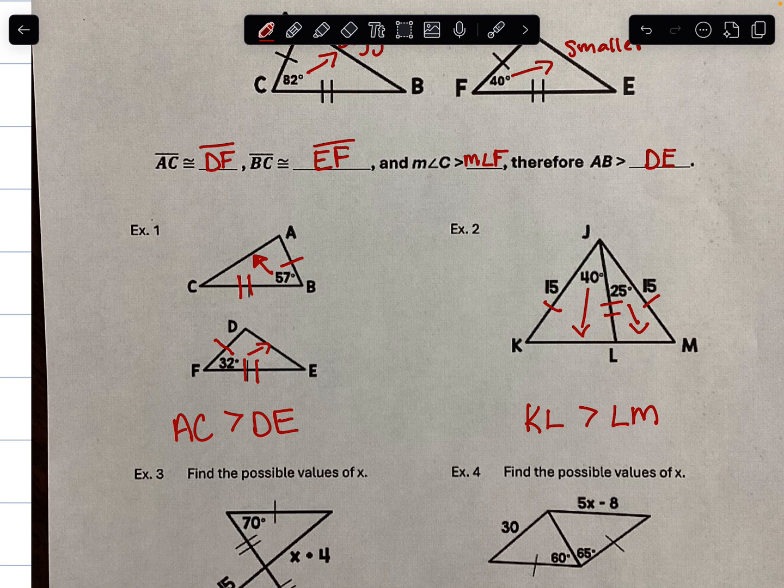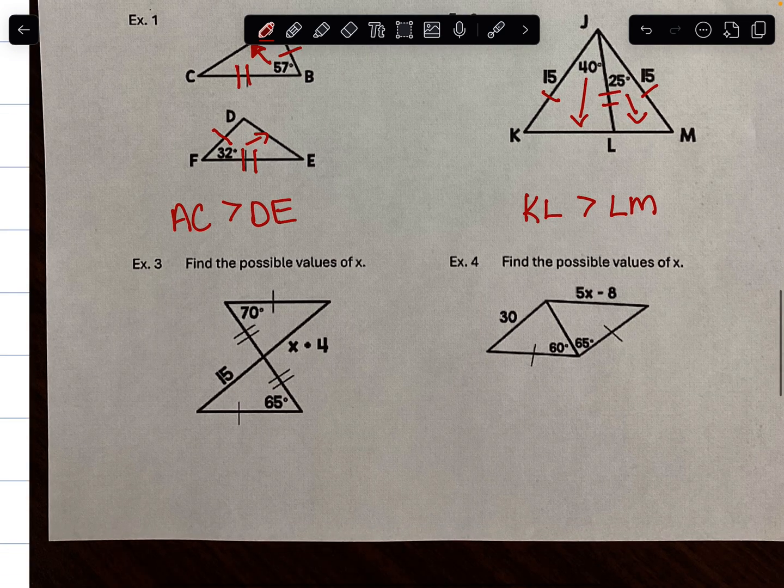Now, we are going to get into some that want you to solve, which is happening on example 3. Okay, so again, it's given us two sets of sides that are congruent. So I'm going to find the bigger side. Which one's the bigger side? X plus 4. I really think it's supposed to say plus. It's kind of hard to see.